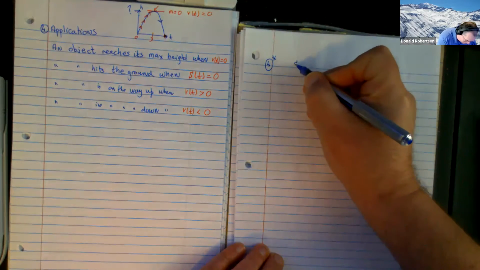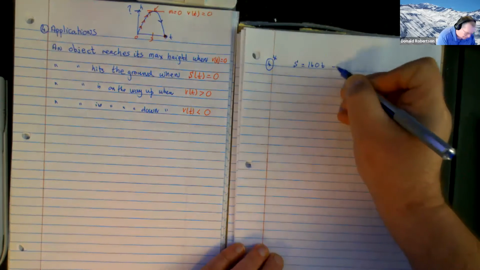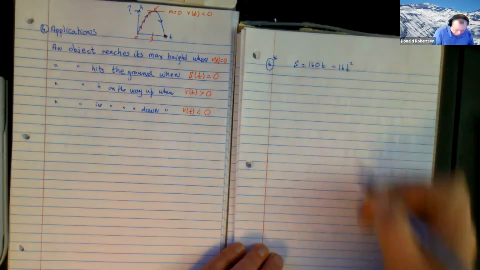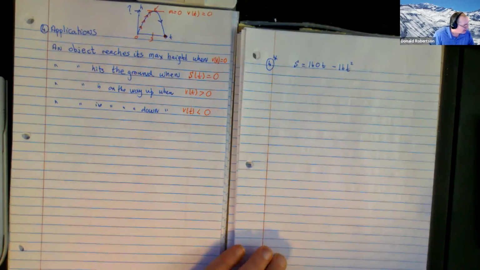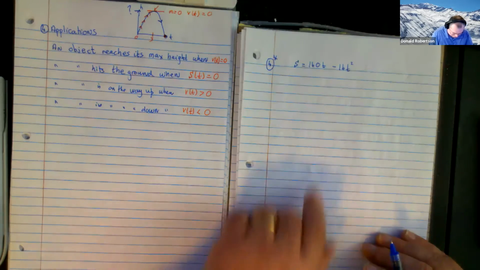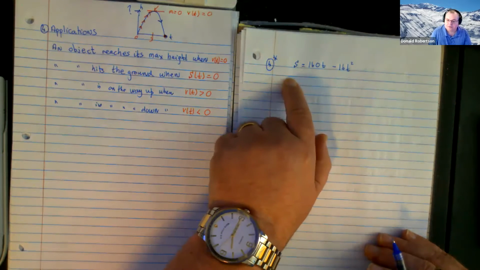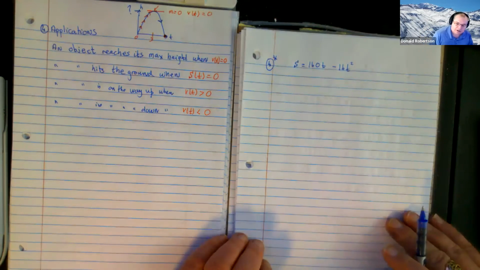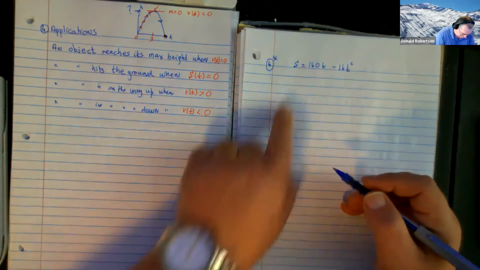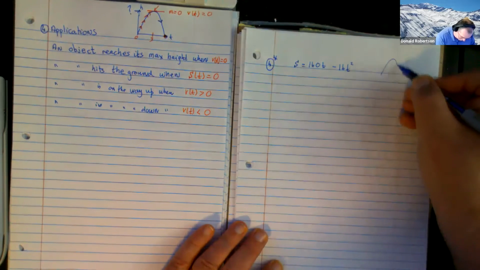Here, the function is 160t, take away 16t squared, that's much nicer to deal with. I won't do A, it's another maximum height question. So if you wanted to know what the maximum height is, wouldn't you differentiate it to get the velocity, make it equal to 0 and solve? And then plug that value of t in to here to find out what height that would be. So that would be another one of those guys.